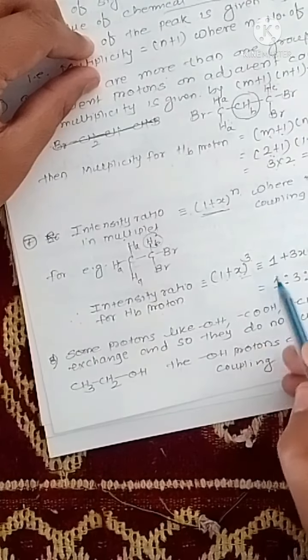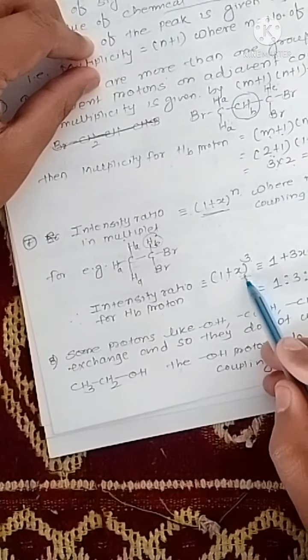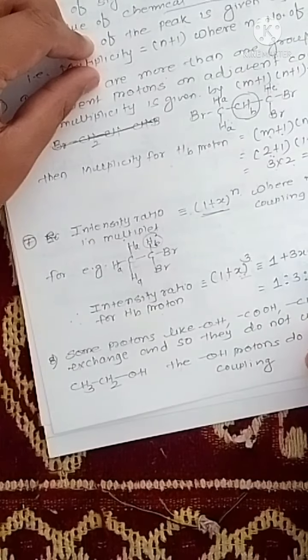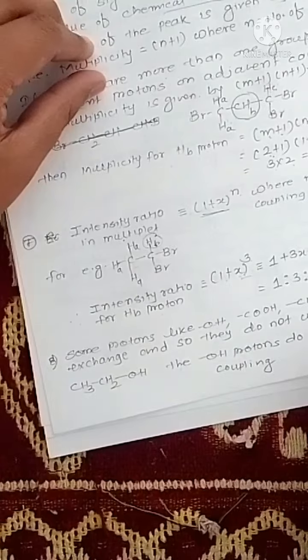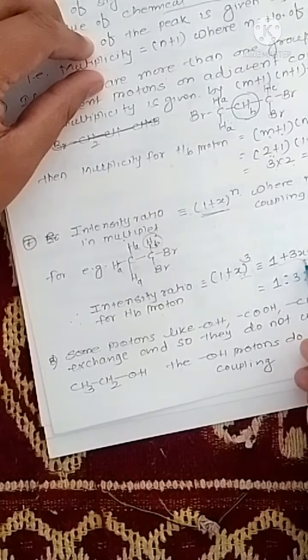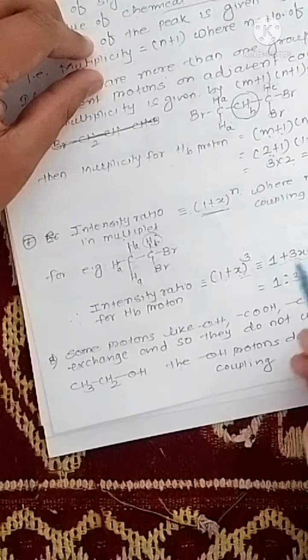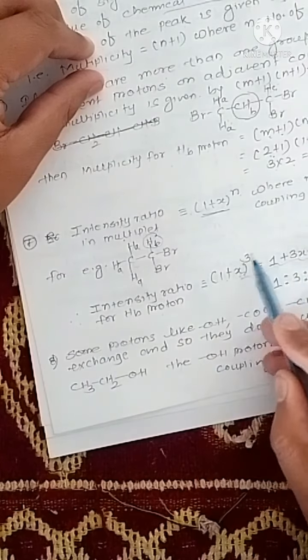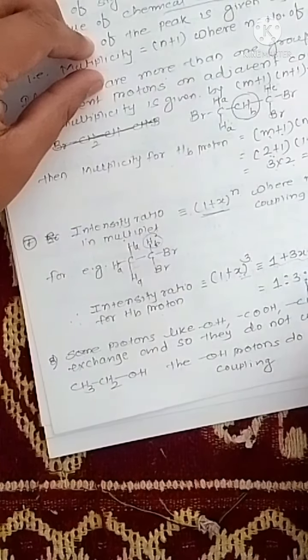Expand this formula. The expansion is 1 plus 3x plus 3x squared plus x cubed. Remember that in this formula we have to take only the coefficients. So the intensity ratio of the multiplet is 1:3:3:1.